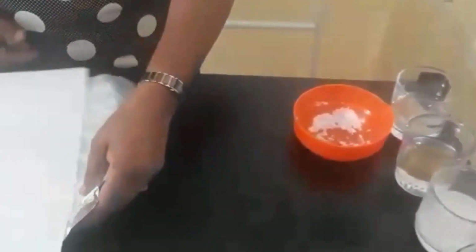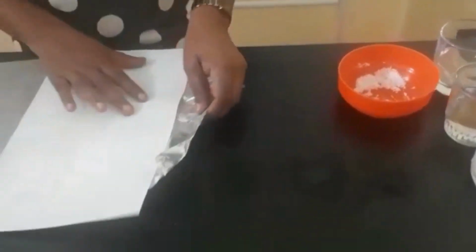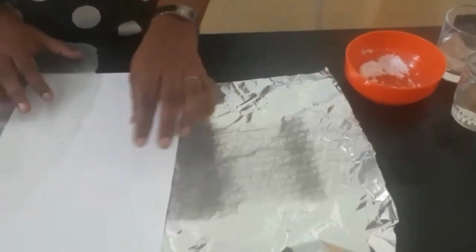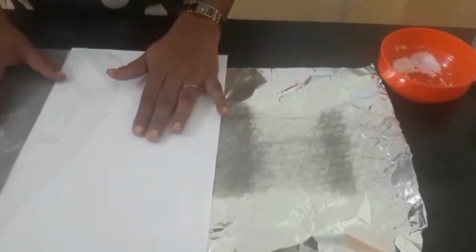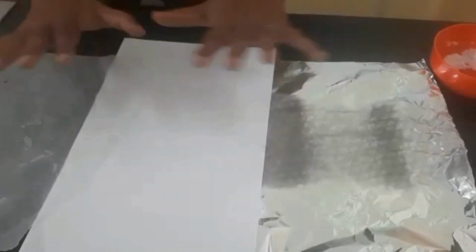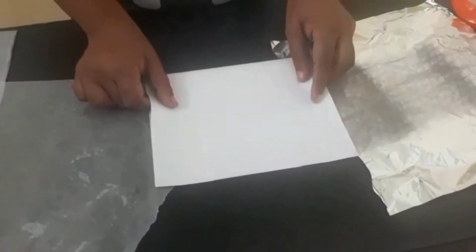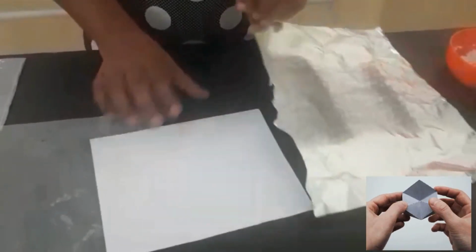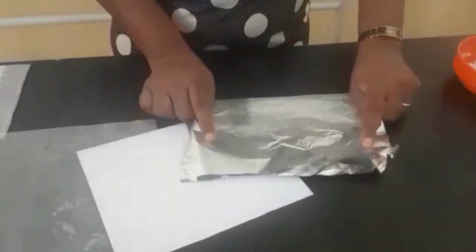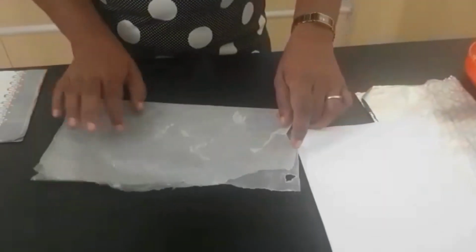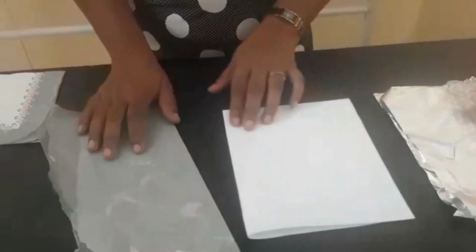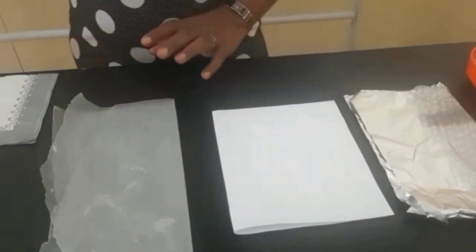I have different types of paper. I have foil paper, a sheet of white paper, and wax paper. Do you know that these papers can change their shape? I can hold the paper here and fold it. Same thing I can do with foil, I can fold it. And the wax paper as well, I can also fold. This is one way it changes its shape, by folding.